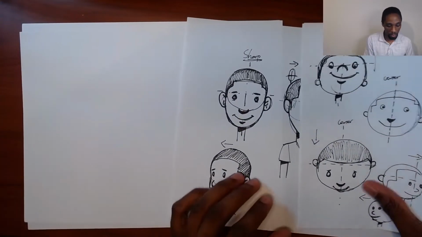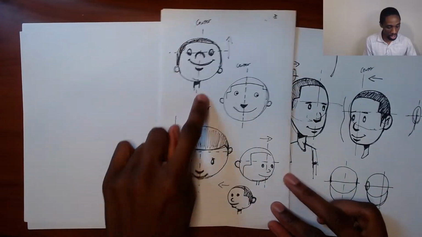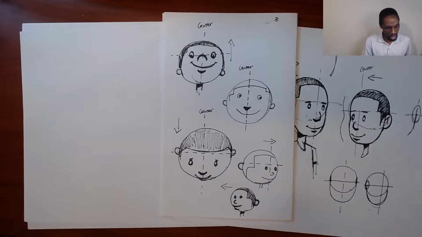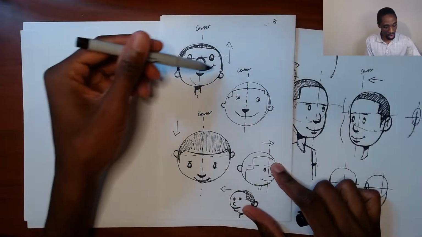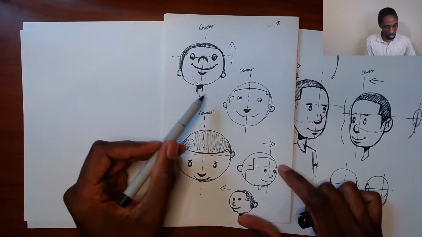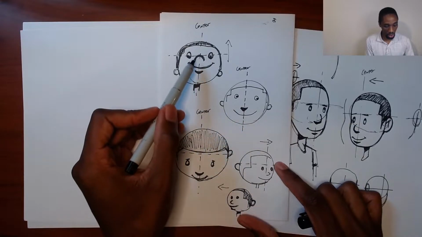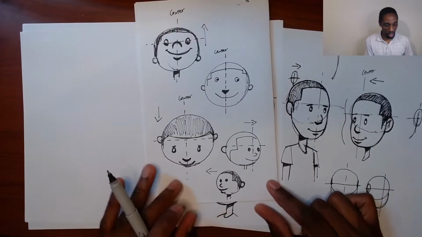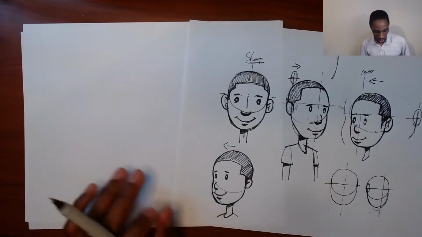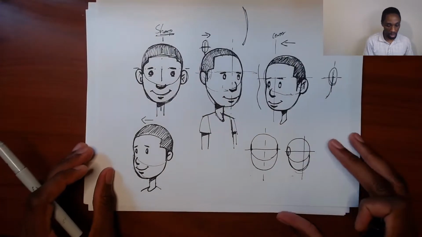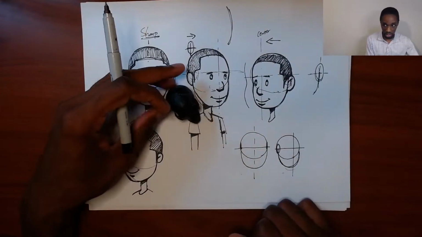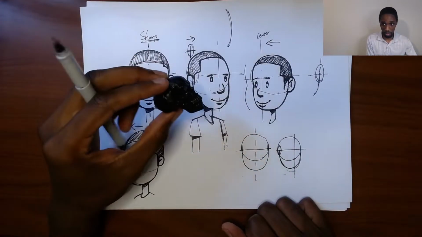So we have our first version that we did just using a basic circle, basic shapes, right? And we had our center line and our brow line, right? Looking straight ahead here, going up a little bit, moving downwards, rotating that a little bit. And then we graduated to this idea where we have our ball, just like our skull here, right?